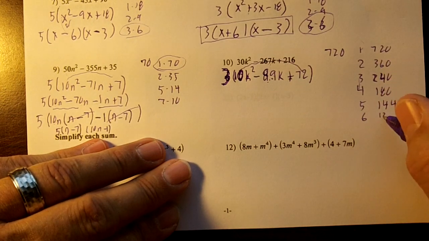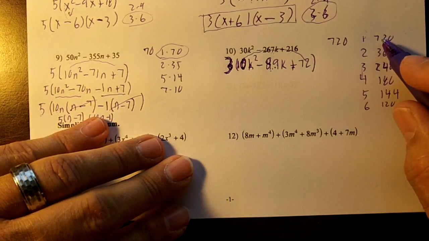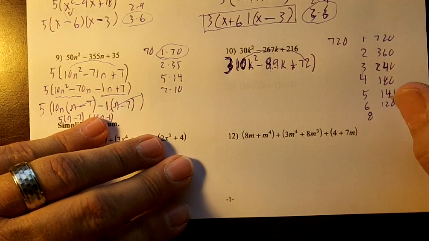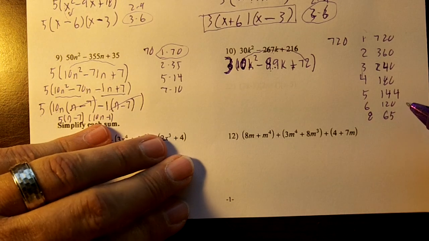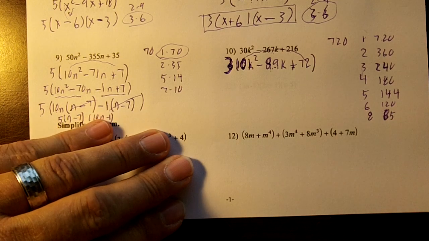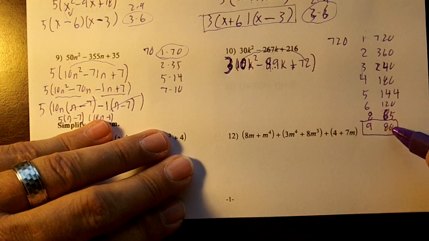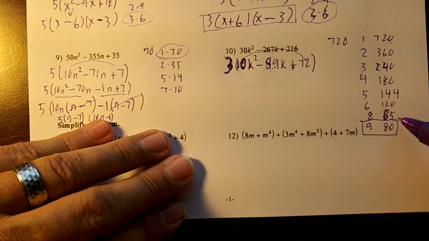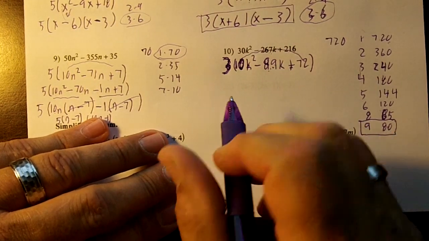6 works, 6 times 120. 7 won't work. 8 will work. 8 times 90, we're almost there. That's 98. Is that right? 8 times 90, I'm sorry. And then this is the one that's going to work. 9 times 80. This is it. So 9 times 80, 720. That's my factor pair that's going to work. We want to add and get 89. 80 plus 9 is 89.